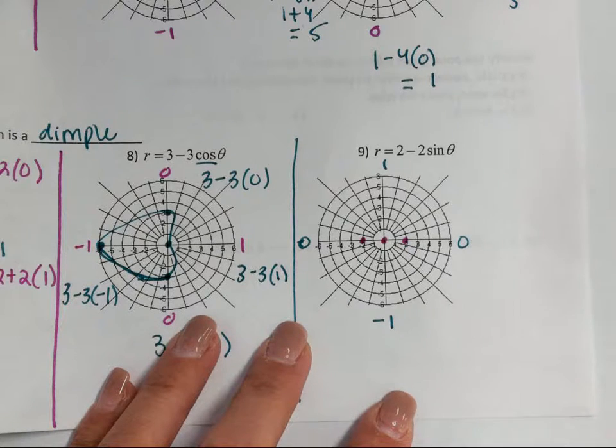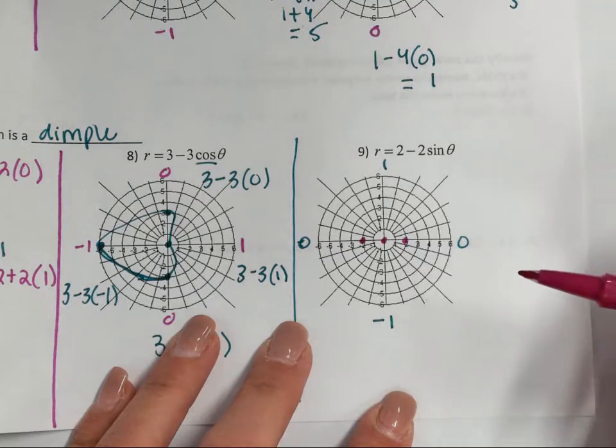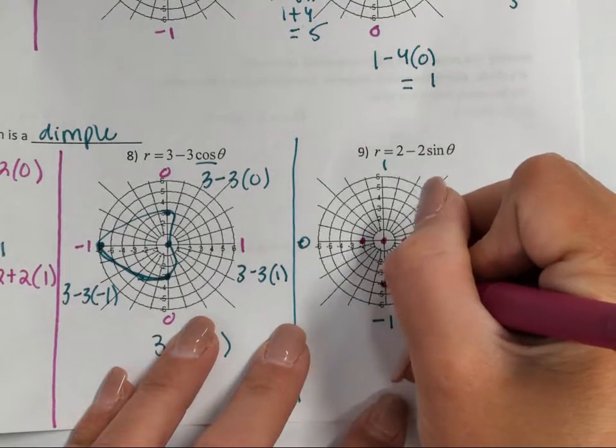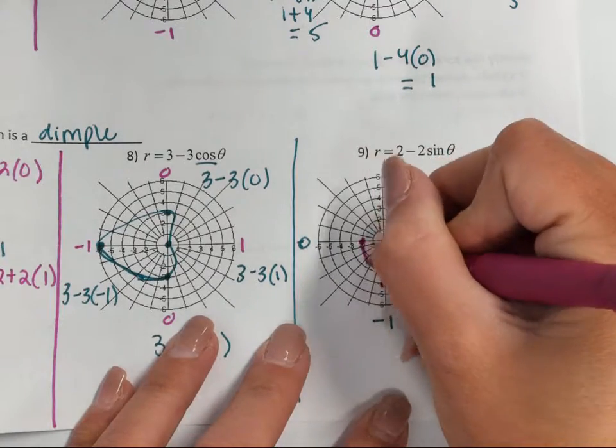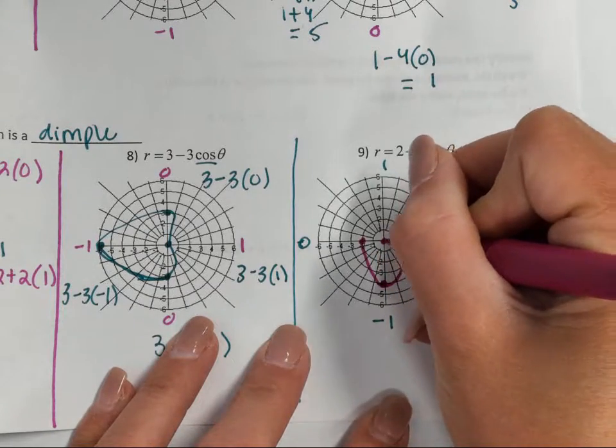Kelsey, what'd you get when you plugged in -1? 4. Positive 4? Yes. Good, so it's going to go 4 towards that number that we plugged in. So this is what it should look like.